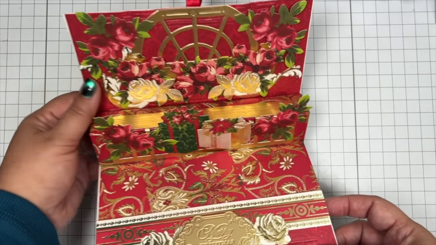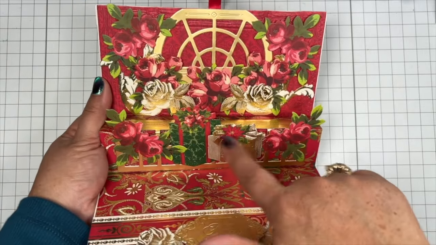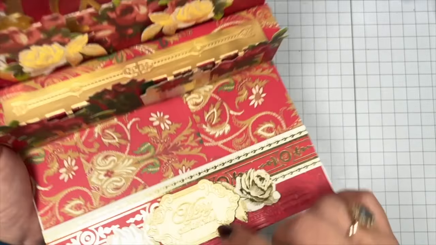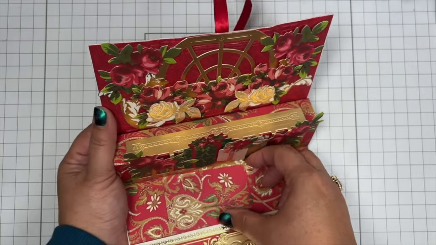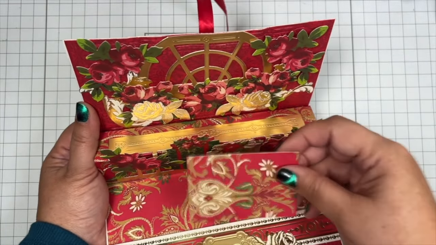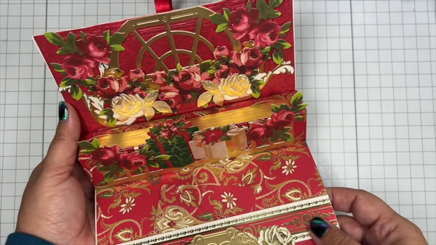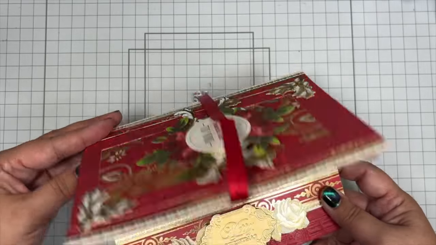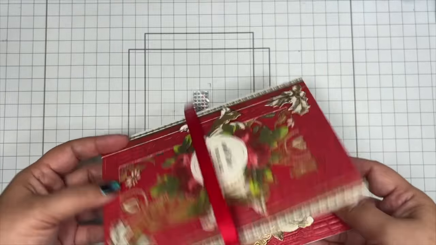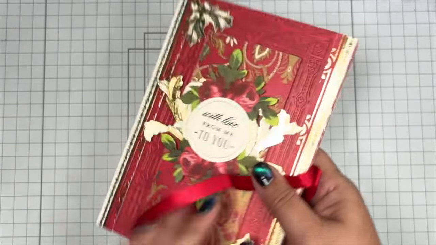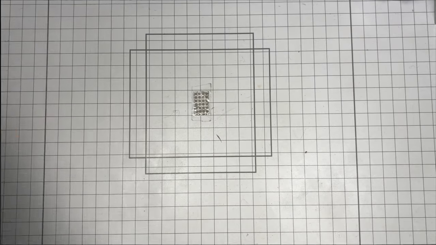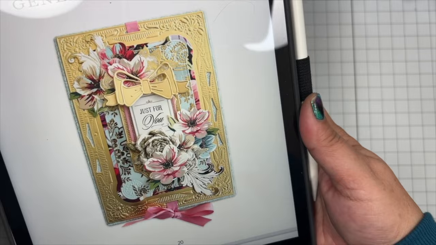And so I will definitely be using this as a Christmas card. And so I do have the Merry Christmas at the bottom. And this is where you can put like a gift card or whatever. But I just thought that was so beautiful. And there's the back.